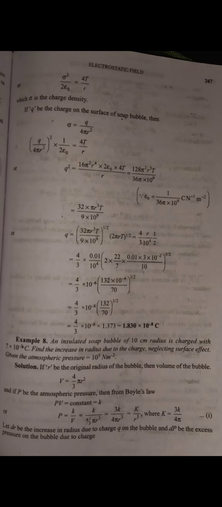And if P be the atmospheric pressure, then from Boyle's law, PV is equal to constant is equal to K, or P is equal to K by V is equal to K upon 4 by 3 pi R cube, is equal to 3K upon 4 pi R cube, is equal to capital K upon R cube, where capital K is equal to 3k upon 4 pi.